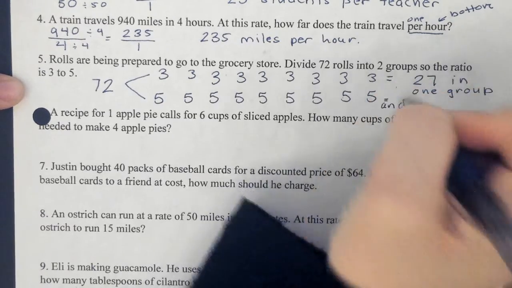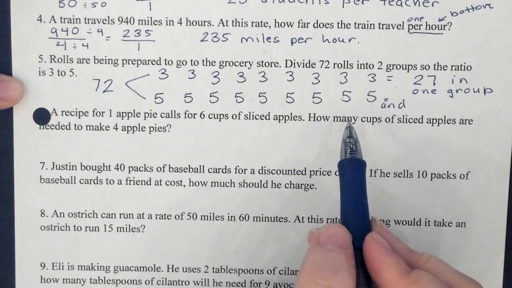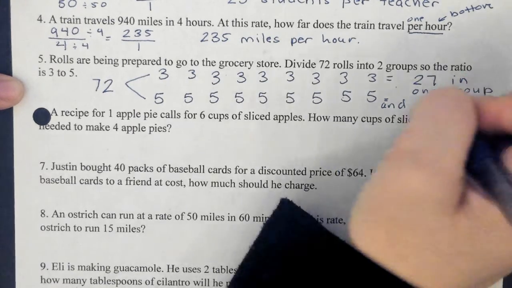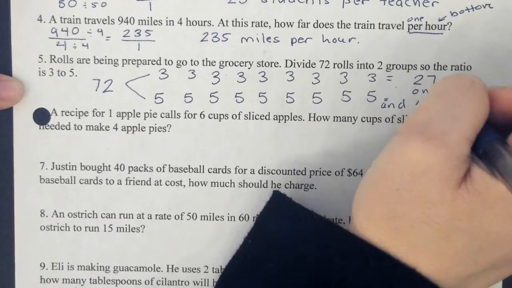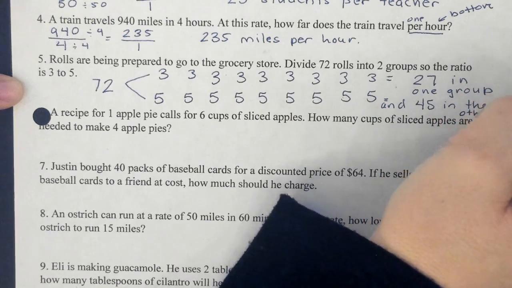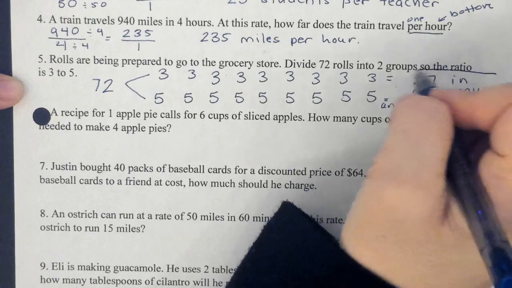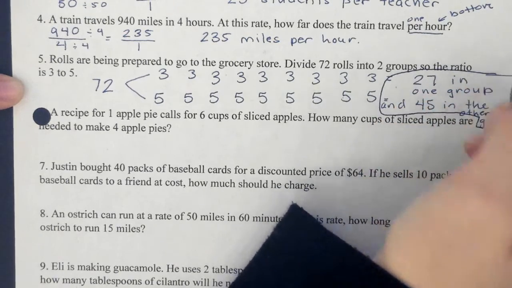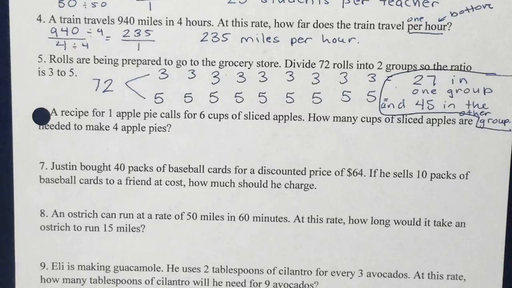And how many would be in my second group? Anyone with an answer? Bailey? 45. And 45 in the other group. Yes. Martina. Do we have to put in the other group? I'm fine if you just put 27 and 45. What I do not want is please do not write that in a fraction. Because I'm not writing it in a fraction, I want to know how many are going over here and how many are going over there. So I don't want them in one number kind of setup.